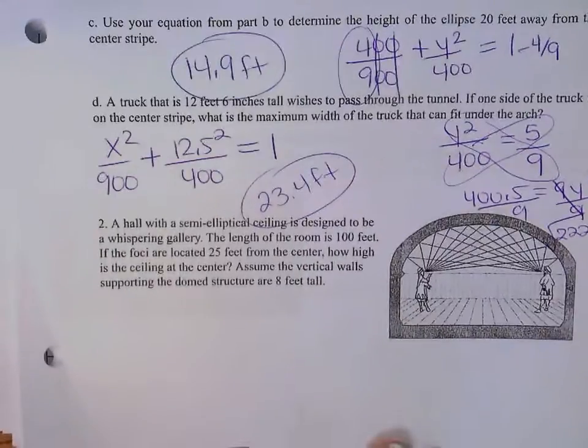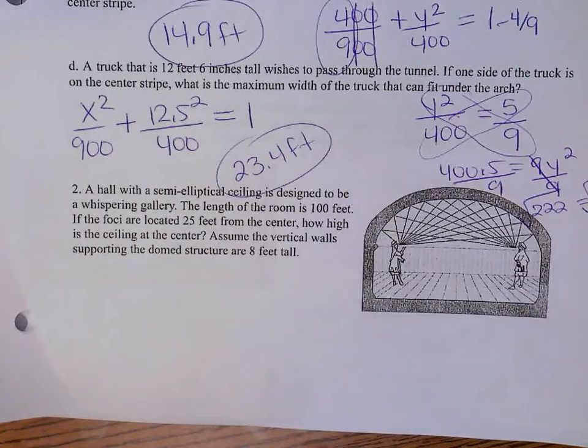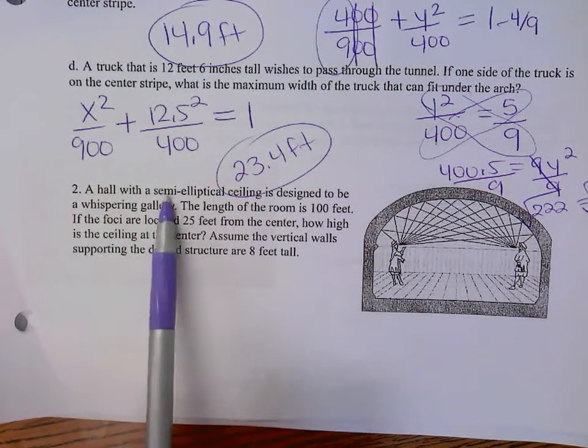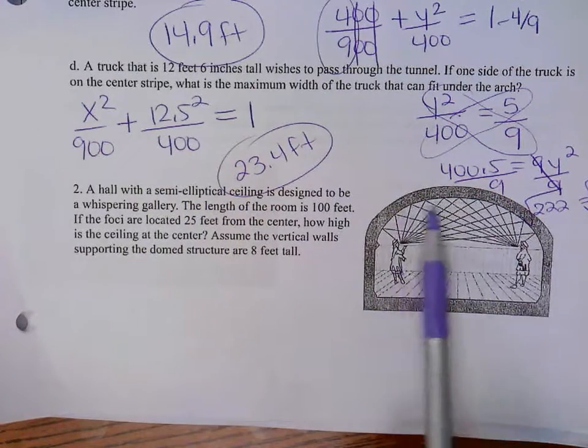All right, let's do number 2, and then maybe we'll save a couple applications for after the quiz tomorrow or for next week. But we want to get practicing on just kind of the skill part, I think, of ellipses. But this is a good one. This is again, it has a semi-elliptical ceiling. It's the whispering chamber idea.